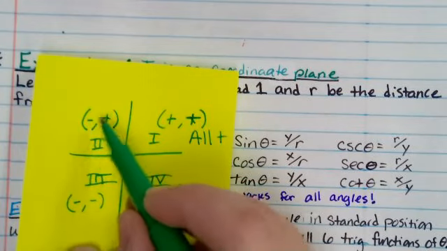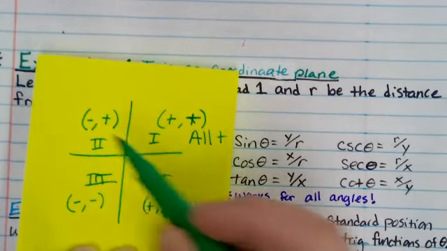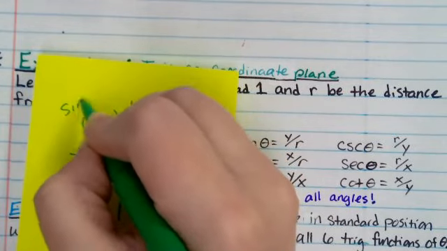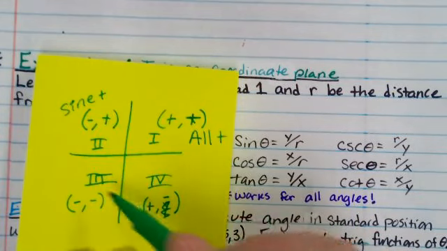y over x, positive over a negative, actually results in a negative. The only trig ratio that's positive in this second quadrant would be sine. So we're going to say sine positive. Okay? Look down here in quadrant 3.